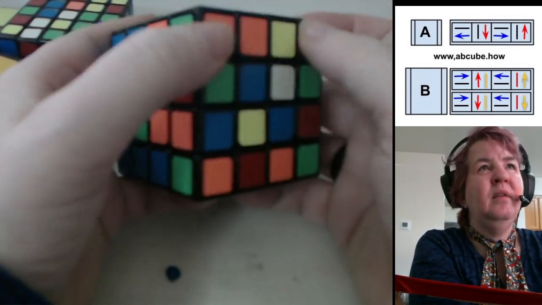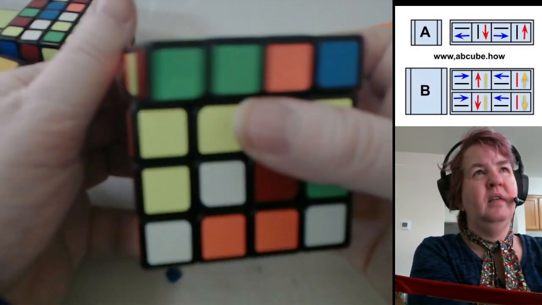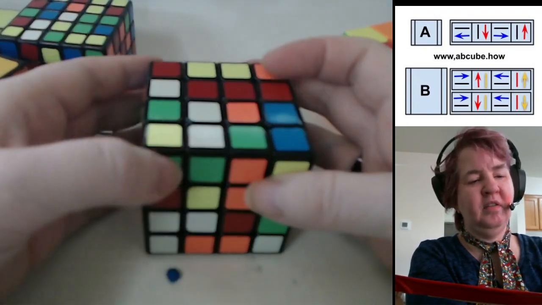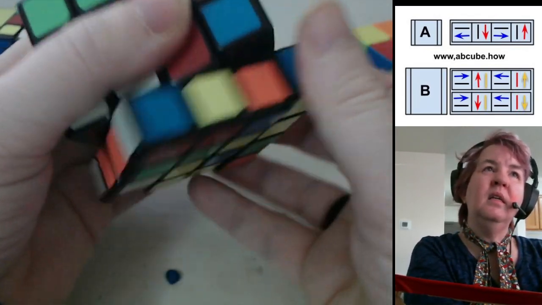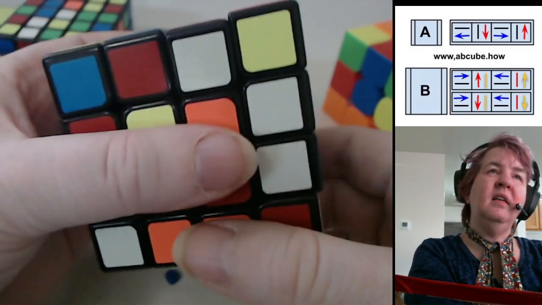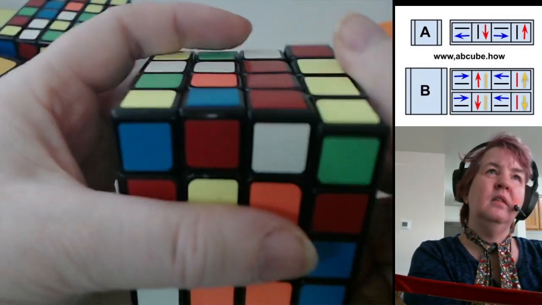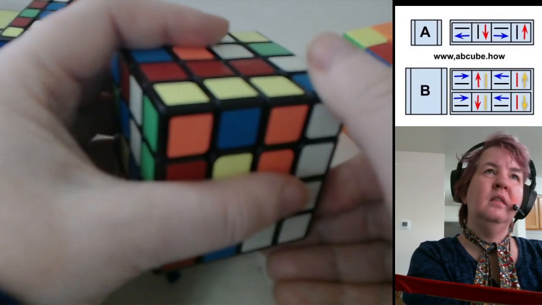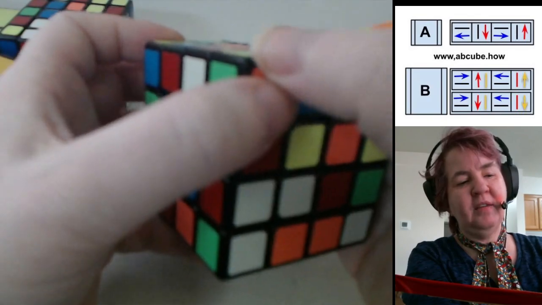This one, again, doesn't matter which way we hold it because none of them match. Slide up, slide down, and we just move three cubes around. Formula A to bring the yellow back to the top. Slide. Slide. When the yellow is back to the top, it's advanced to the next step.